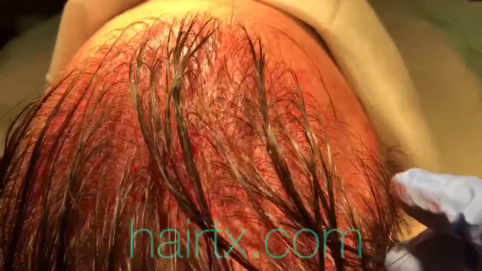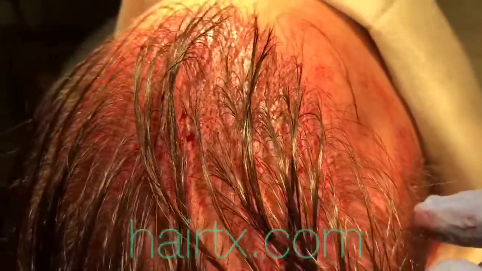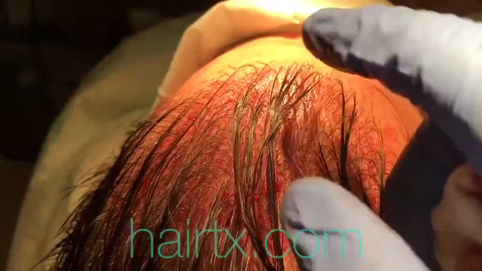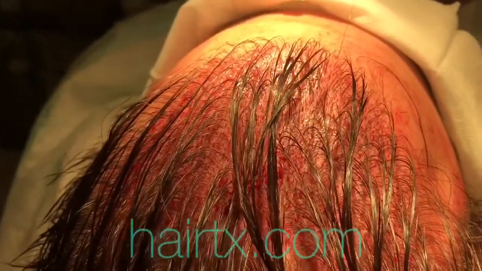So this is a Megasession procedure that focused more on the temporal points and really softening everything that was done in the past elsewhere.